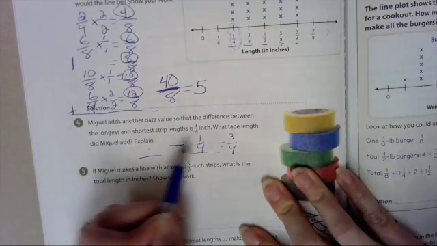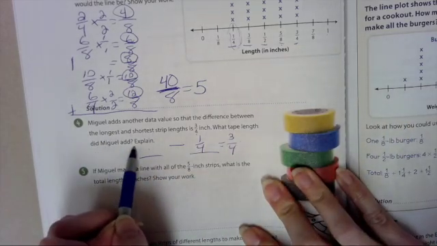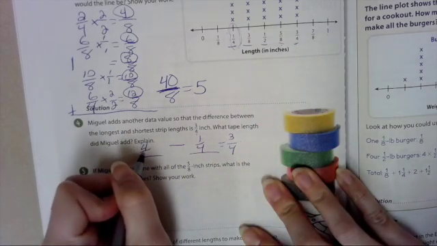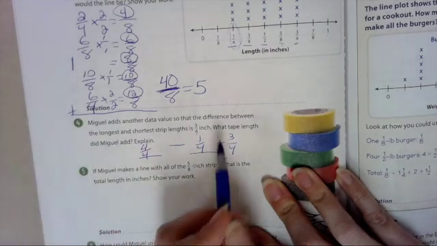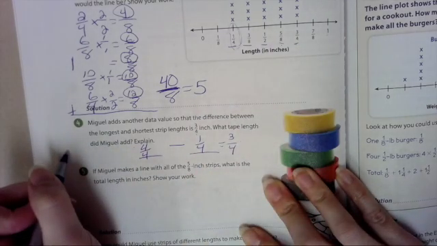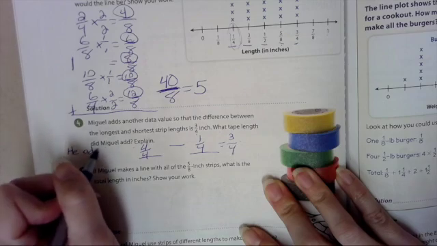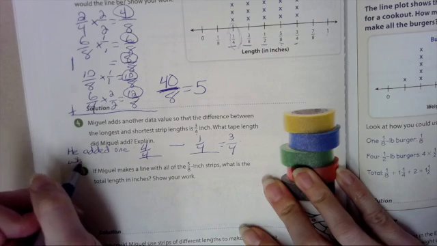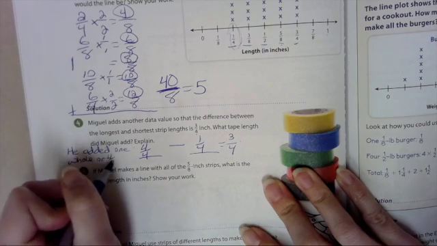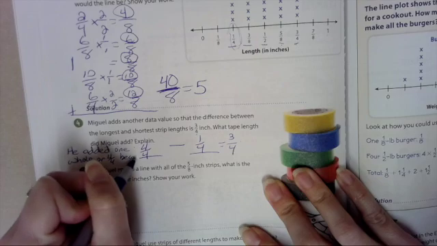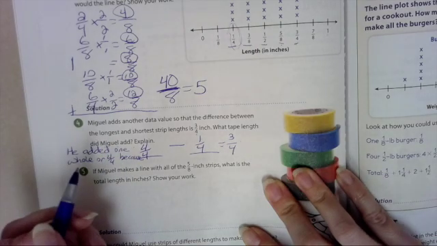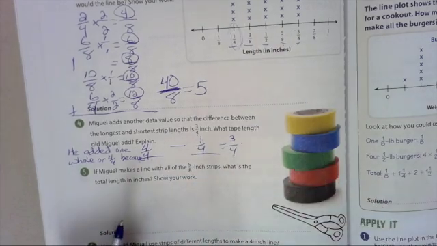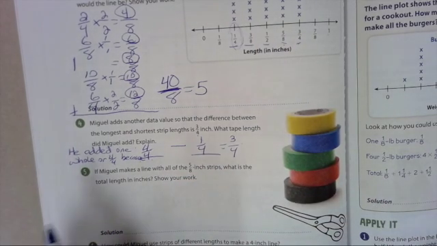4/4 would be 1, and that's what the question is asking. What tape length did Miguel add? So he could have added 1 whole or 4/4 to his tape length. So he added 1 whole or 4/4, because 4/4 minus 1/4 is 3/4. Is that the only possible answer? No, but it is the easiest.